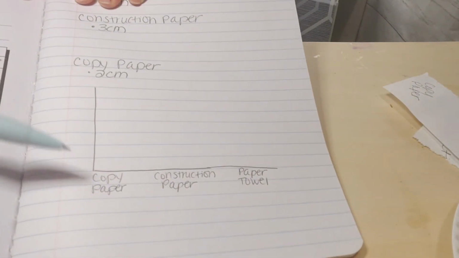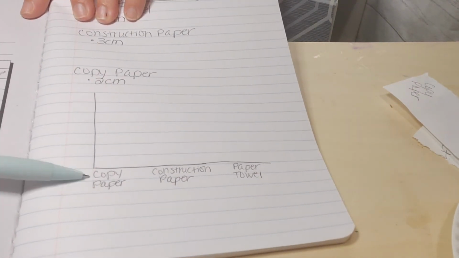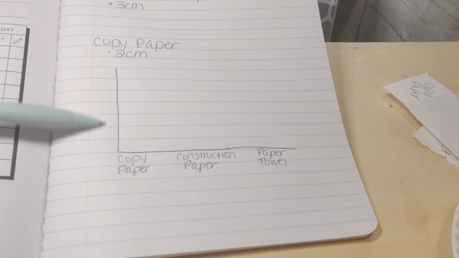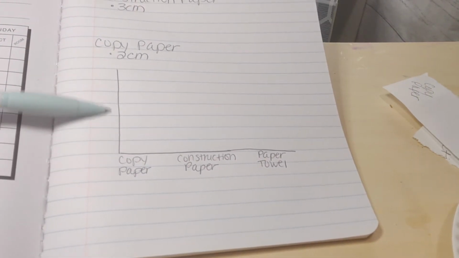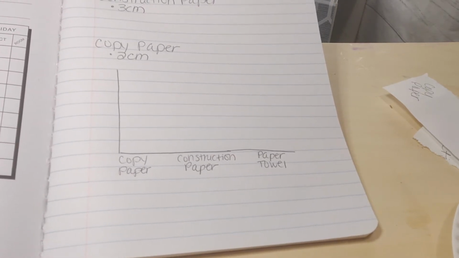So I wrote down, as you can see, on this bottom, it's called an axis, this bottom line. I put copy paper, construction paper, and paper towel. Now think for a minute. Can you think about what I might be putting up here? If you thought numbers of centimeters, you're right.